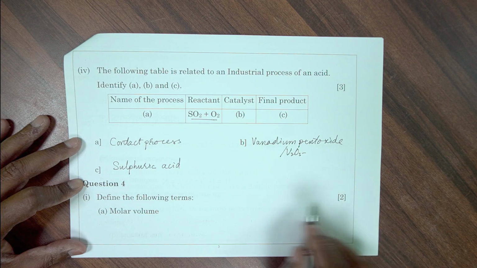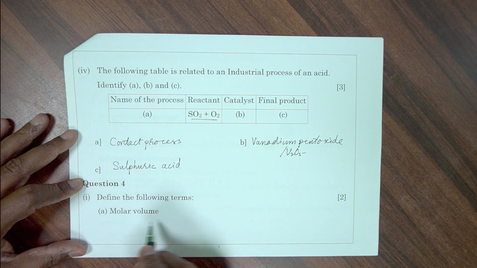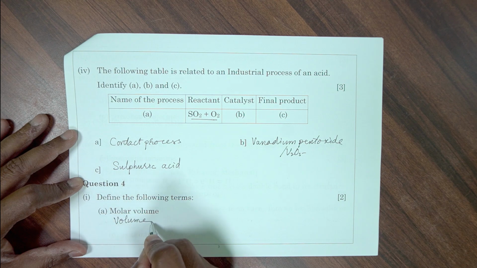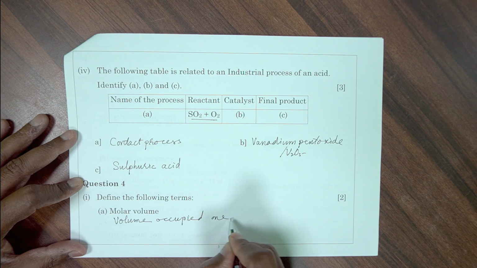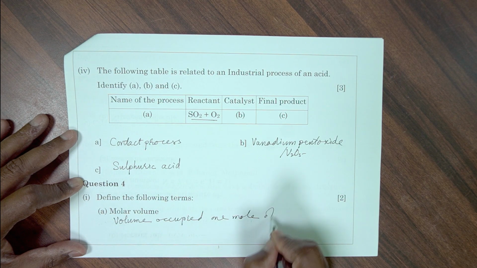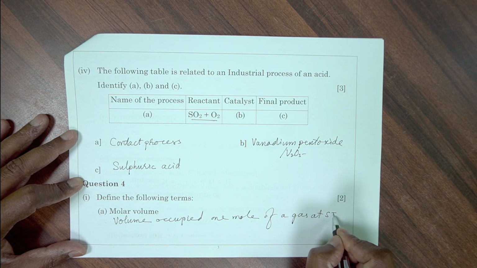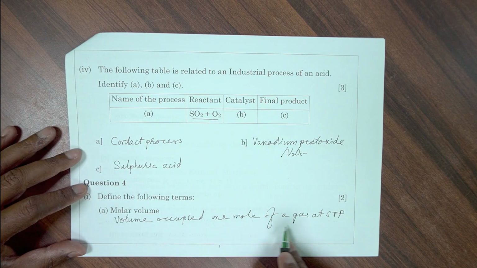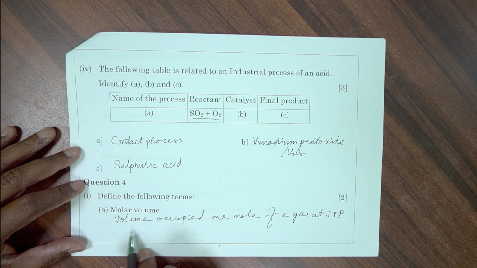Define the following terms. Molar volume. Definition, you have to give a proper sentence, right? Molar volume is the volume occupied by 1 mole of any gas at STP. Okay. Volume occupied by 1 mole of a gas at STP. That is what is called molar volume. So you will write this.